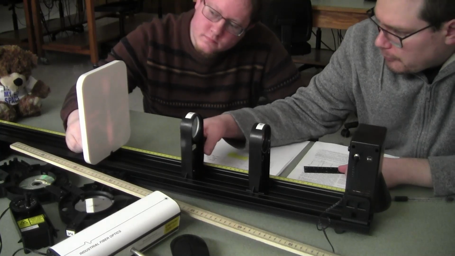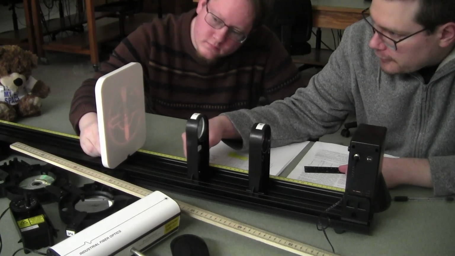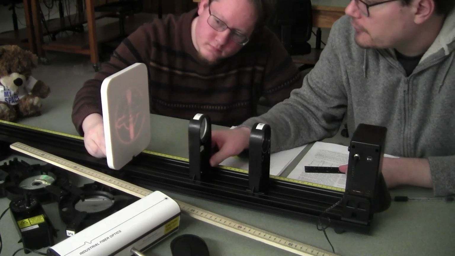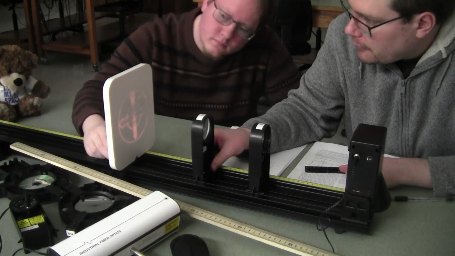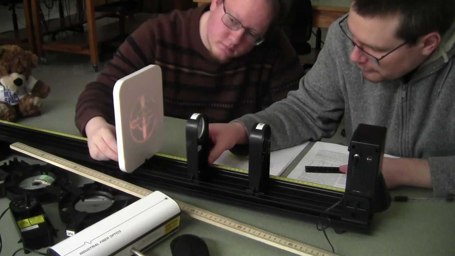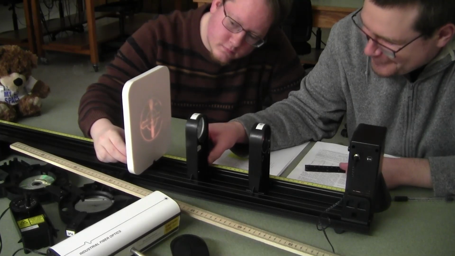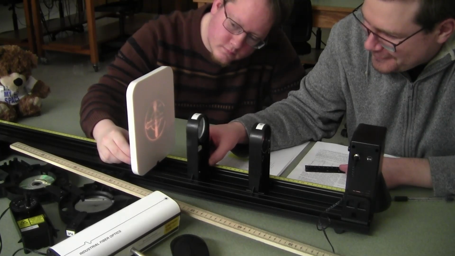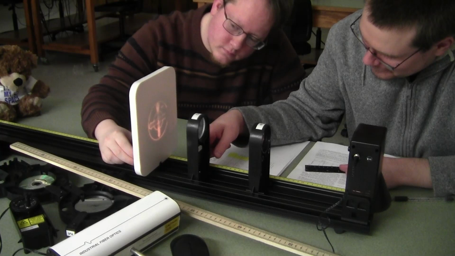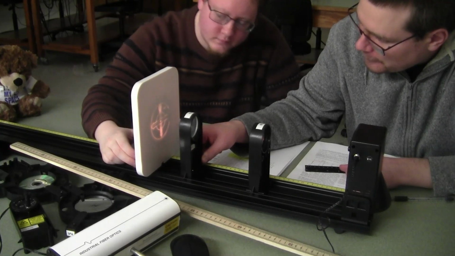So we'll just move both of these until we get a pretty clear image. And you can see that coherent images form at lots of places, so we're going to go with the one that gave us the magnification we're looking for, that we've actually measured. So somewhere right around there.